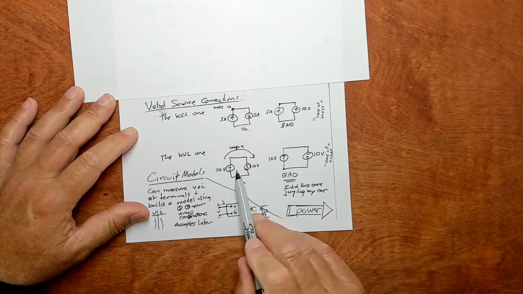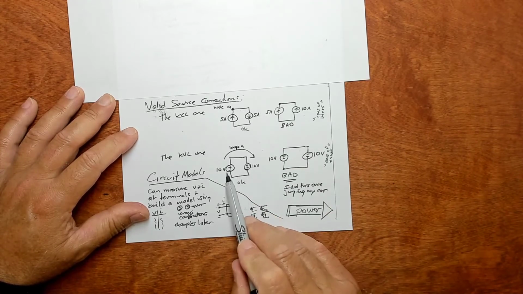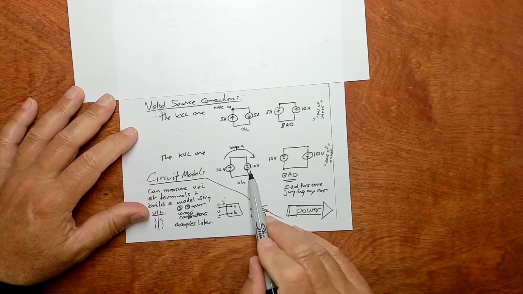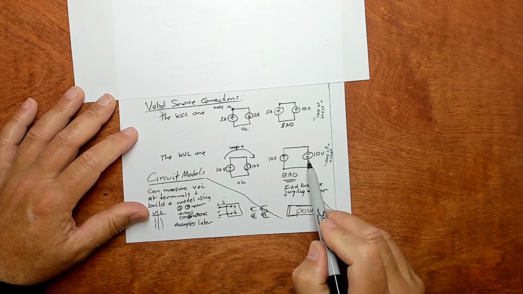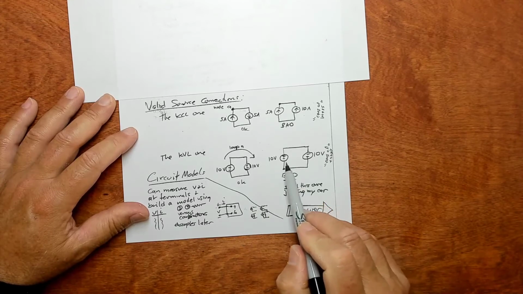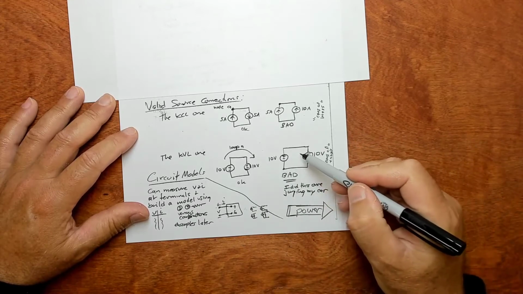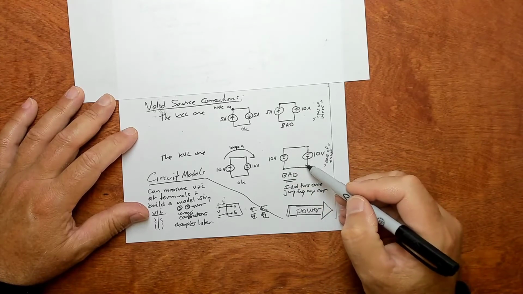So this is the correct way to jump a car if you're using jumper cables. Imagine this was a battery over here and this was a battery. You want to go plus to plus and minus to minus. And then the batteries are happy with each other. But if you do this, you're going to get a very high voltage in here. You're going to get a super high current through there, and things are going to start melting.